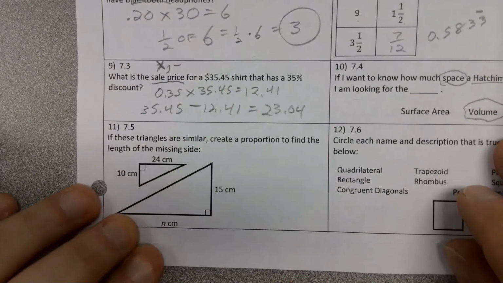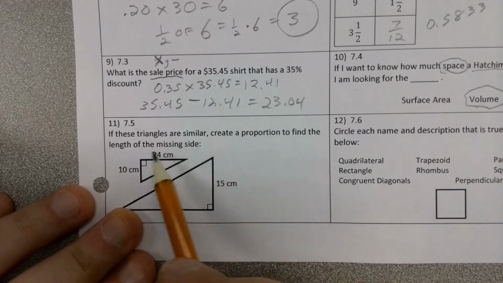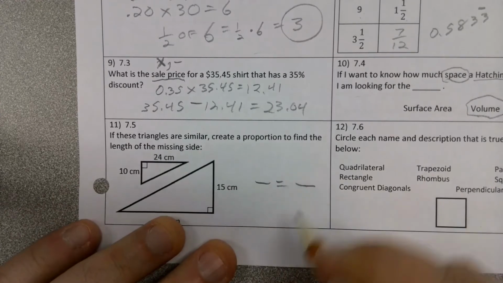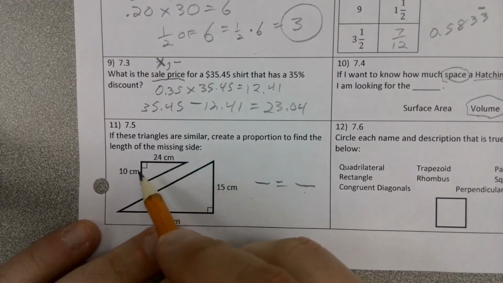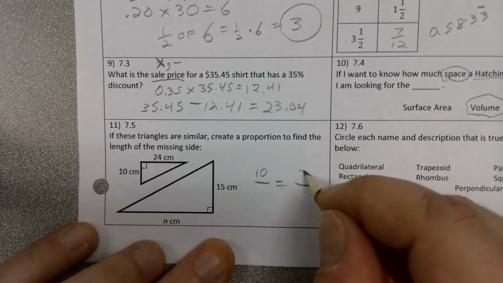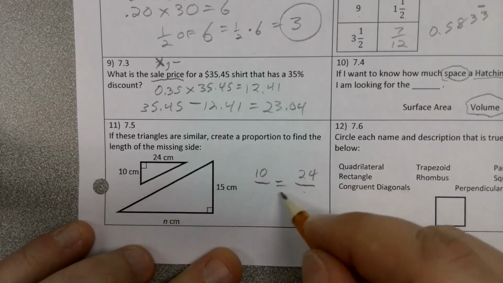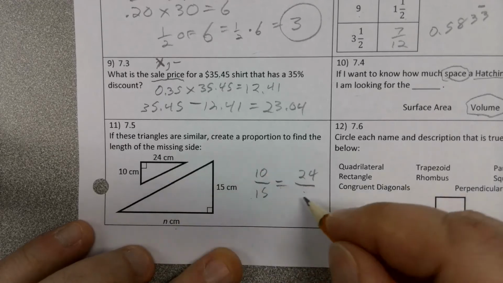All right, moving on. They're telling us these are similar. They're saying make a proportion to find the length. So I'm going to go ahead and set up two ratios, and then equal, make a proportion. I see 10 and 24 as my smaller shape. From my smaller shape, 10 is the shorter side, it goes with 15. N is the longer side, it goes with 24.